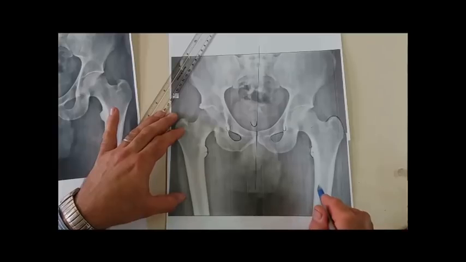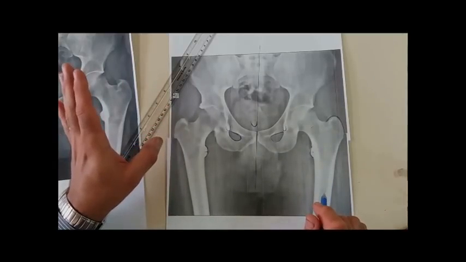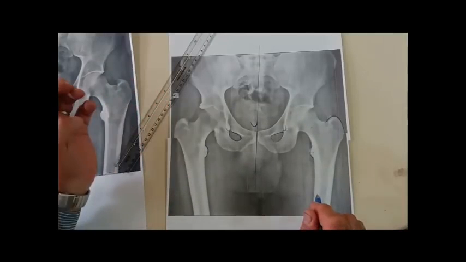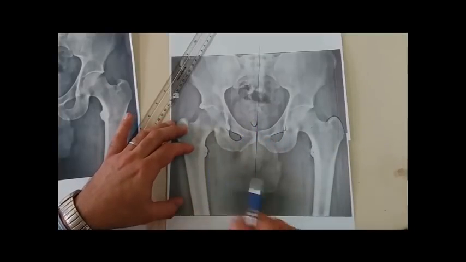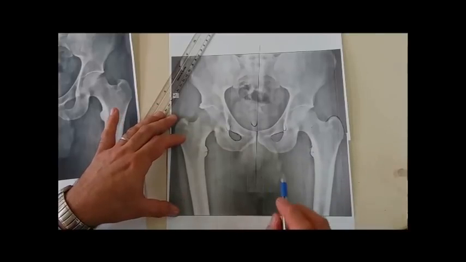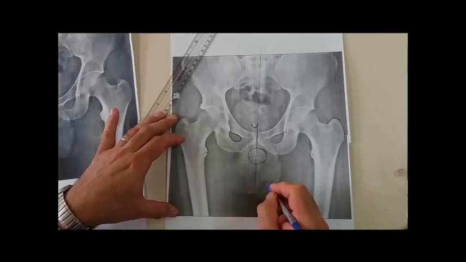The third point is magnification. The templates for prostheses are designed for a certain degree of magnification. This degree of magnification should be compliant with the magnification of the radiograph. How can I check the magnification of the radiograph? Usually we put a metal ball while we are taking the X-ray, a metal ball of known dimension. For example, in reality it is 10 millimeters.